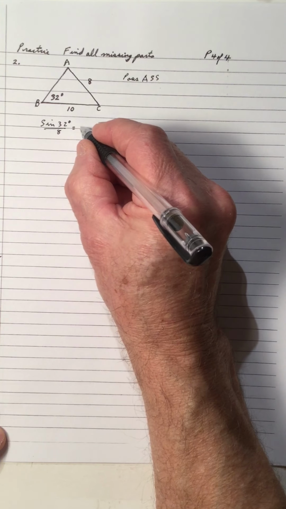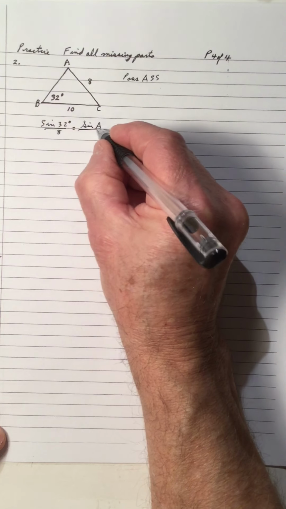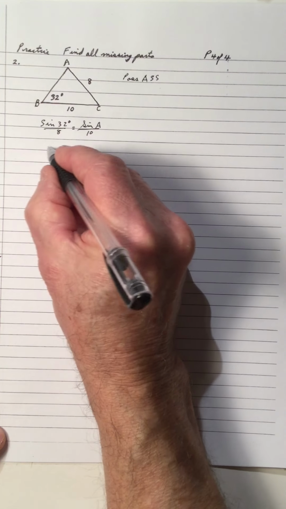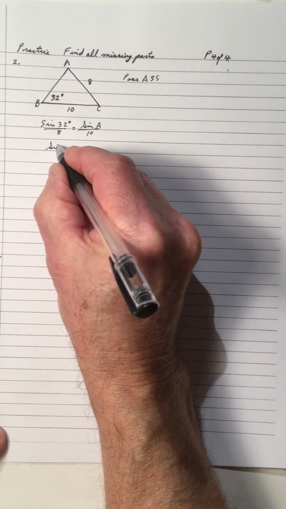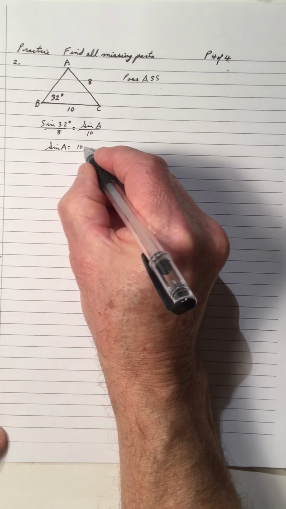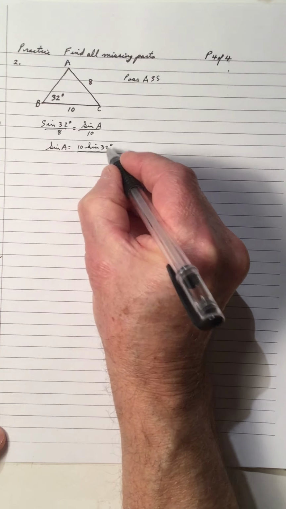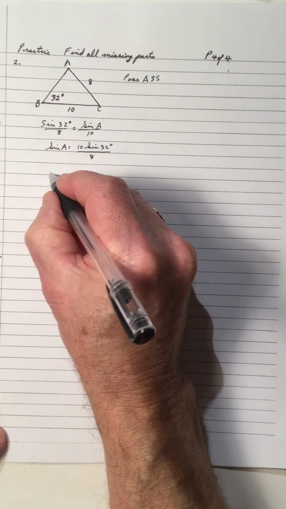If I want to get angle A, this is the sine of A over 10. And to solve this, the sine of A is equal to 10 sine 32 divided by 8.